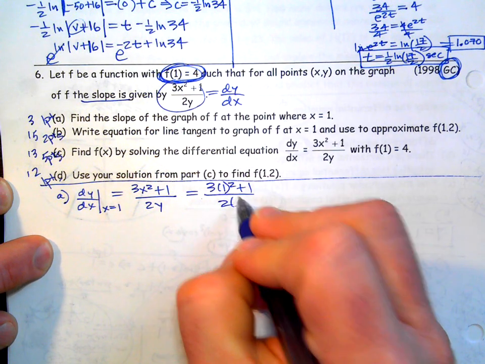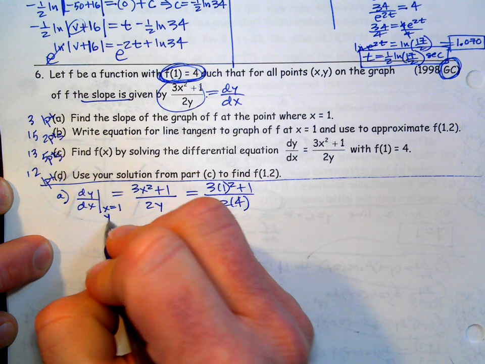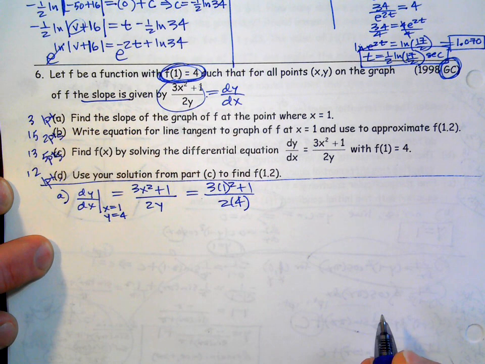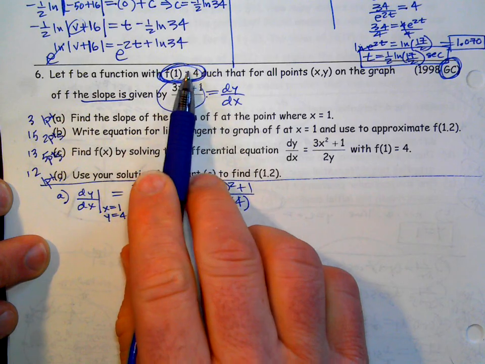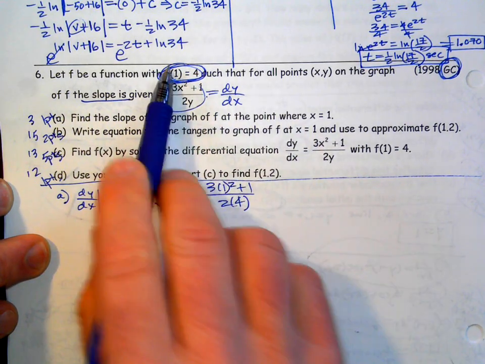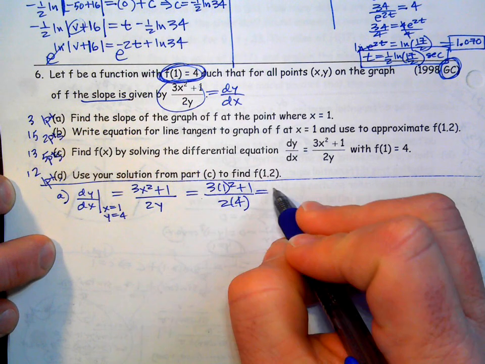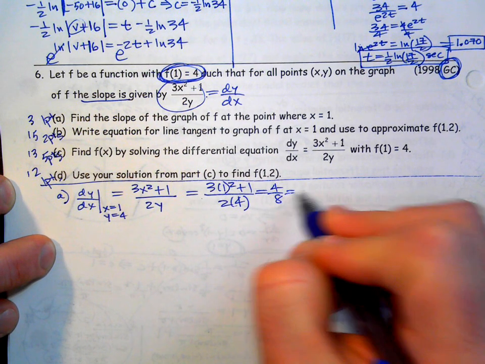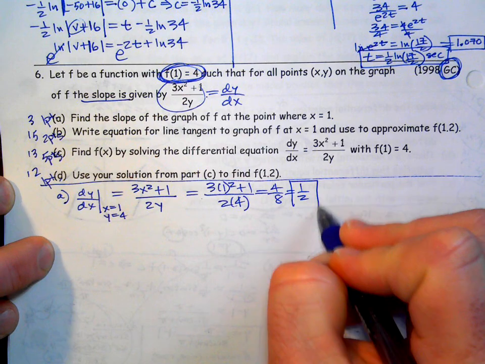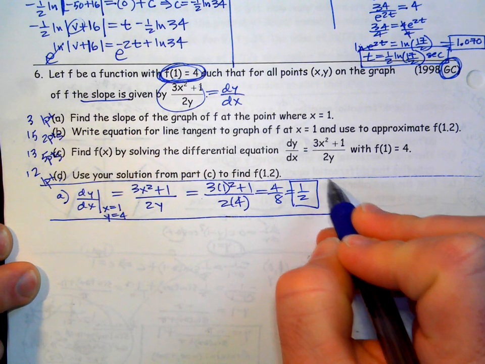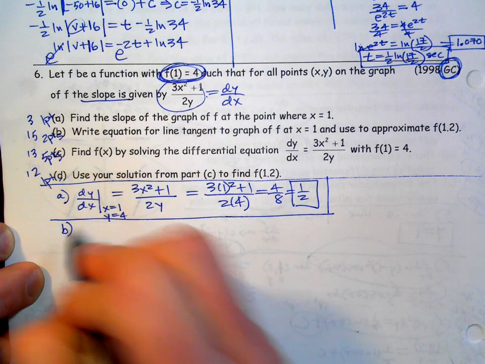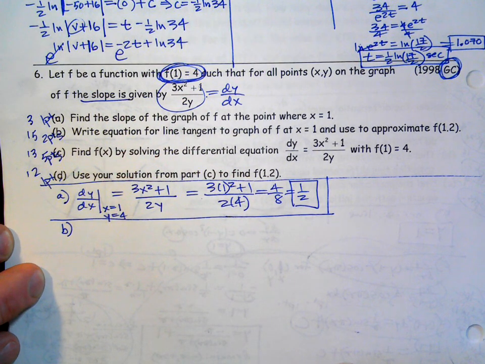So you actually have to use the initial condition to realize that you're plugging in x equals 1 and y equals 4. Sometimes they give you that, and you kind of have to realize later, oh, yeah, I have the y that goes with it. That's the only way you're going to do this. So this is going to be 4 over 8, which is 1/2. So that's 1 point, and I think that makes sense. It only deserves 1 point.